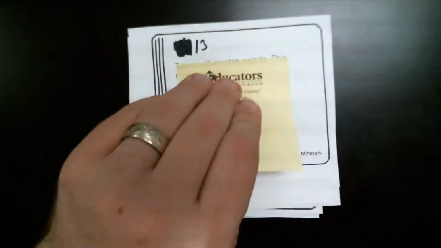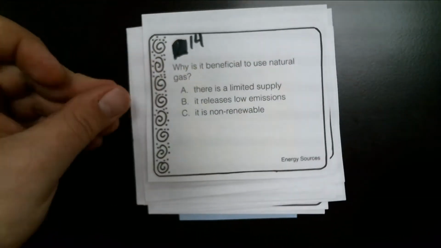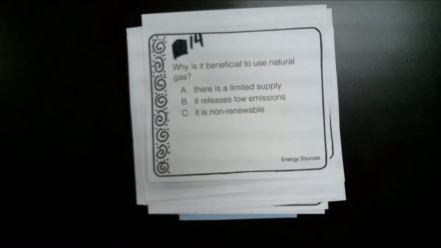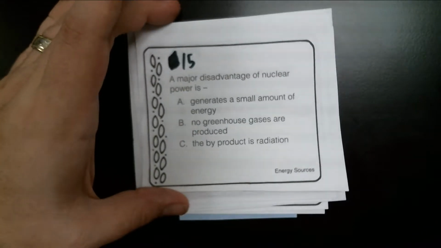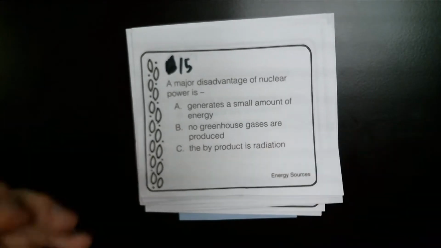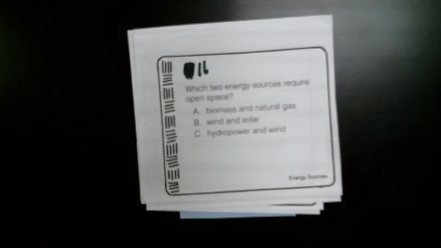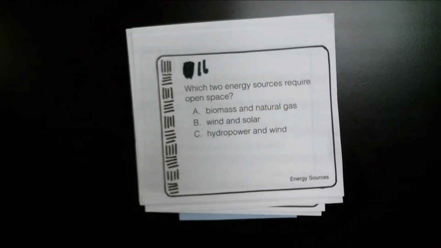Okay, number 13 marks the end of minerals. We will now begin energy resources. Number 14. Why is it beneficial to use natural gas? Number 15. A major disadvantage to nuclear power is... Number 16. Which two energy sources require open space?